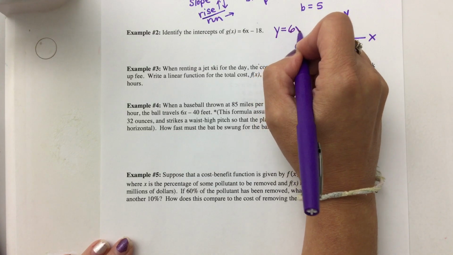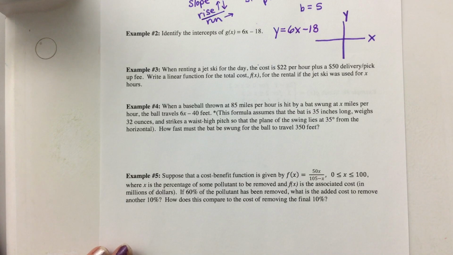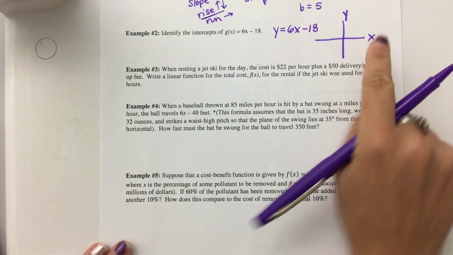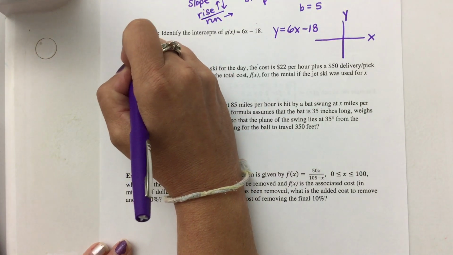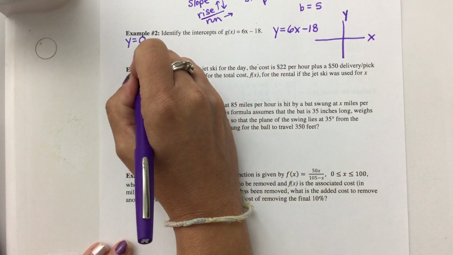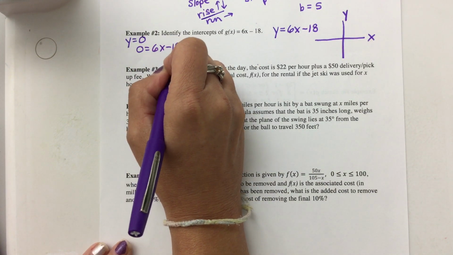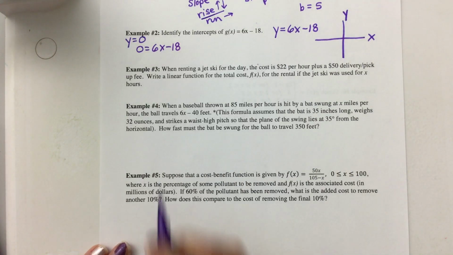So y equals 6x minus 18. If I want to find my 2 intercepts, to find the x-intercept, that means y equals 0. So I go to the equation, y is 0, 6x minus 18. I need to solve for x.